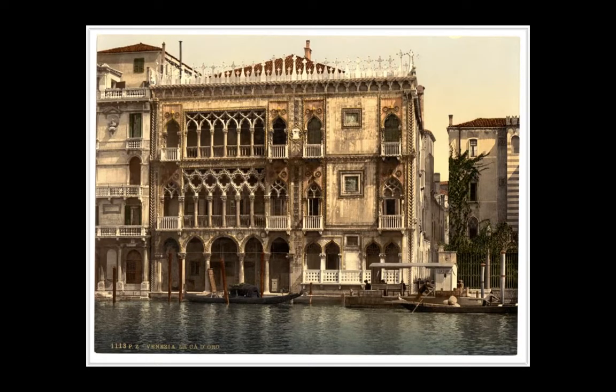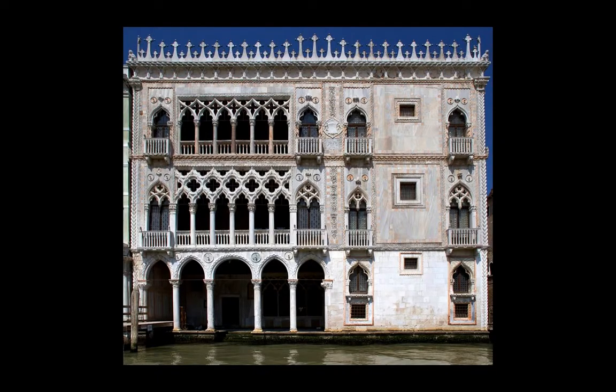And the great masterpiece of the High Gothic in Venice is this building known as the Ca d'Oro, or the Golden House. And why was it called the Golden House? Because it was the home of a very rich family that gilded its ornament. In other words, gold leaf all over the house. None of it is left. A lot of it was still visible when John Ruskin carefully studied the building.